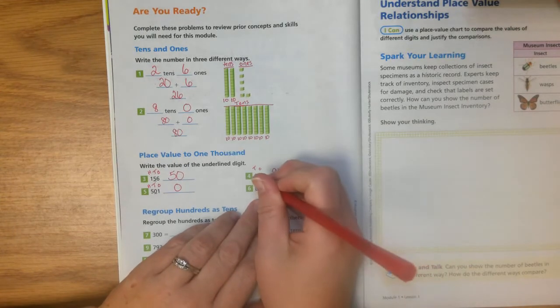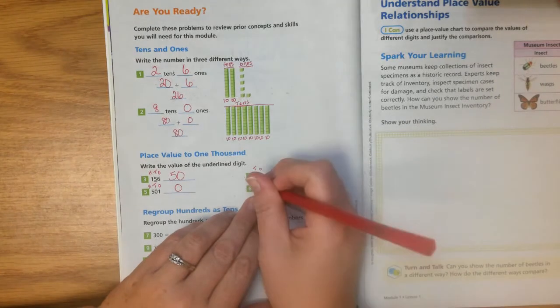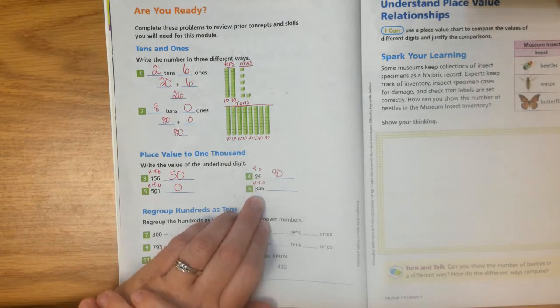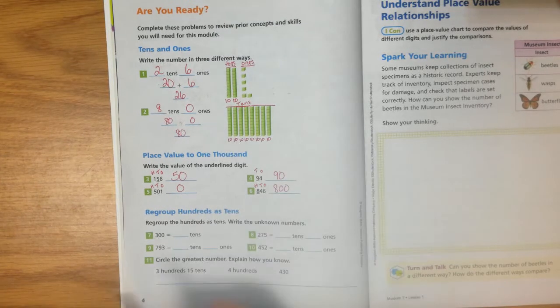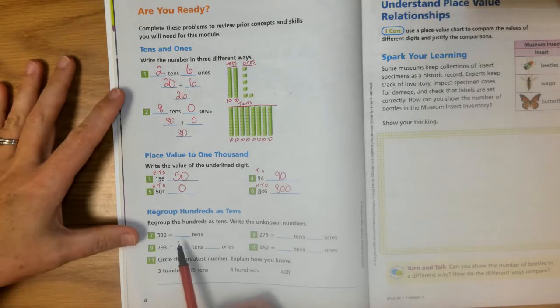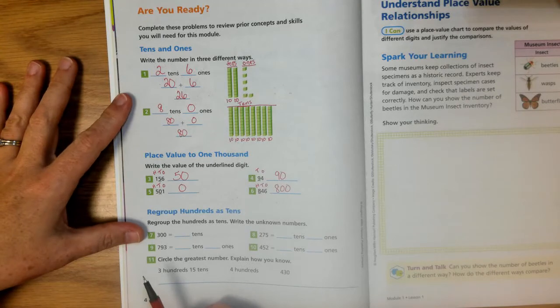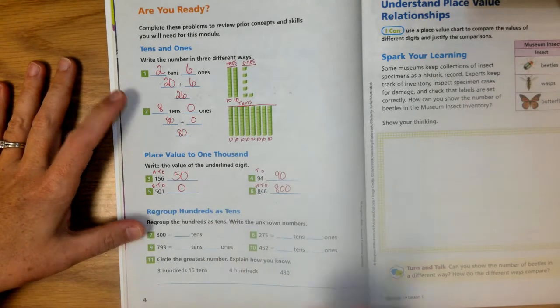I have a 6 in my ones place, a 4 in my tens place, and an 8 in my hundreds place. So I have 8 hundreds for the underlined digit. Now I want to regroup these hundreds as tens. So if I have 300, actually let me get a blank sheet of paper. I'd like to show you.